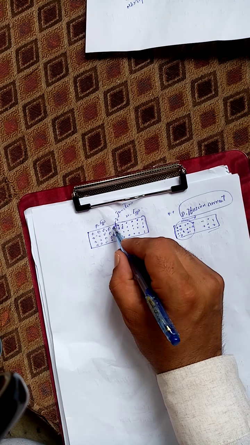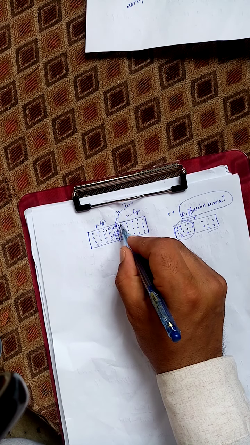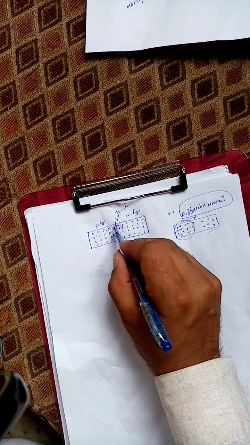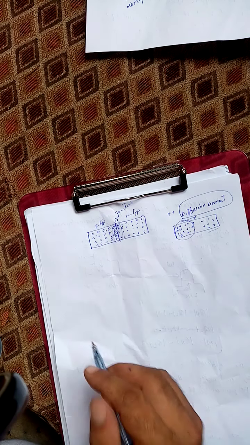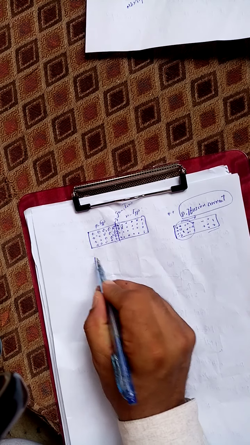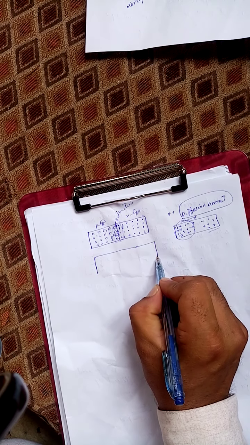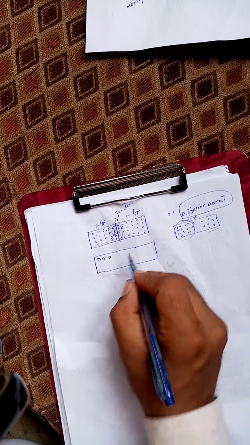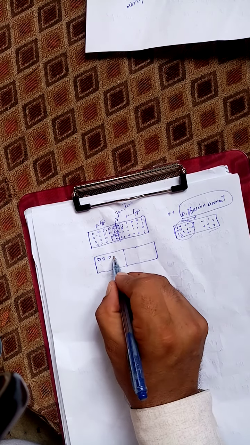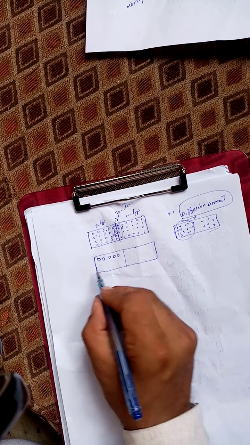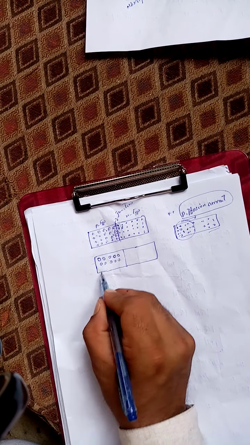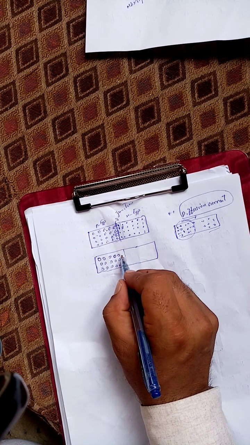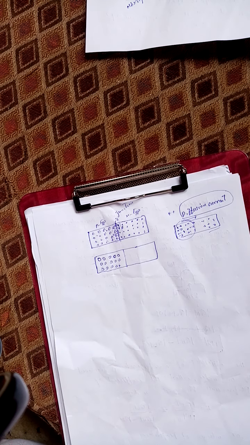Suppose this part diffuses, like electrons from this part move to this side and holes from this region move to this region, then what will happen? I will plot this figure again. Suppose we have, this is the junction, electrons, holes here, but here we have holes also, but those holes diffuse to the N region.